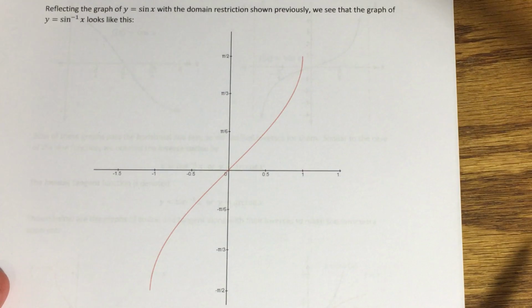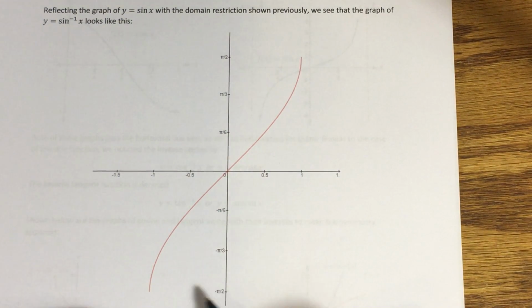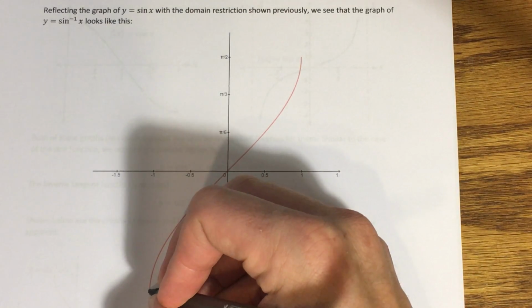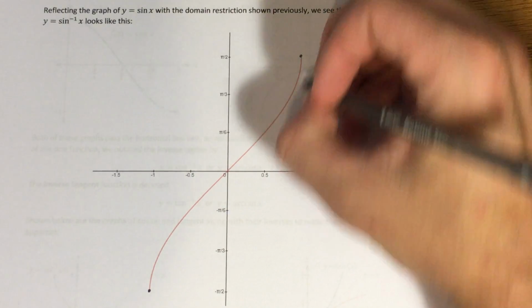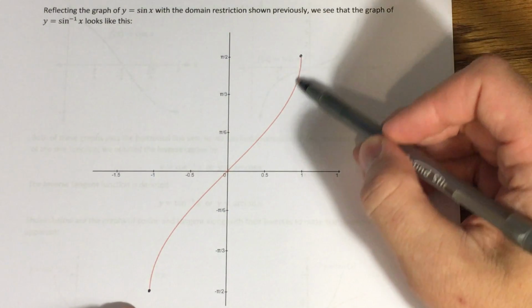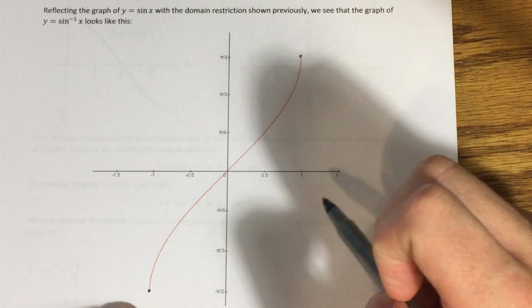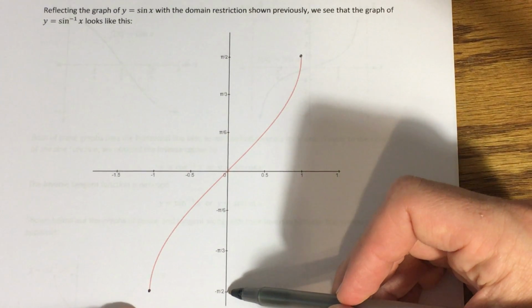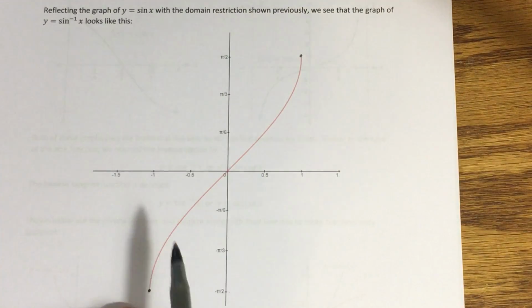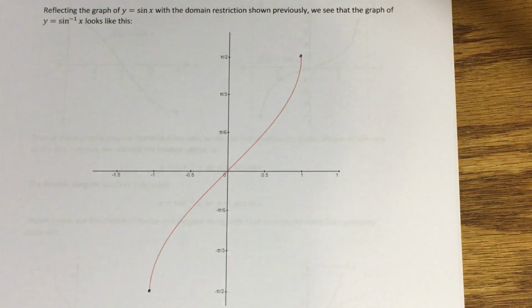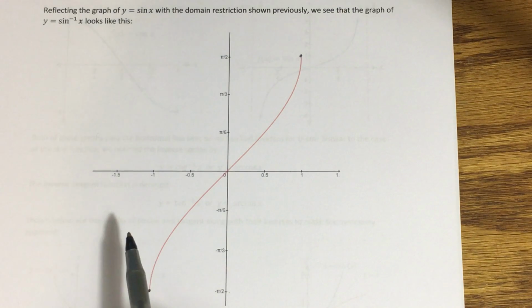Here's the graph of the inverse sine function, okay? And you can see, again, this is a starting and an ending of sorts. This graph does not go beyond these points. The range now is -π/2 to +π/2, and the domain is -1 to +1. Think about that for a second.